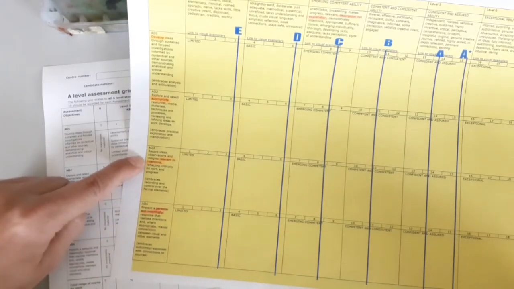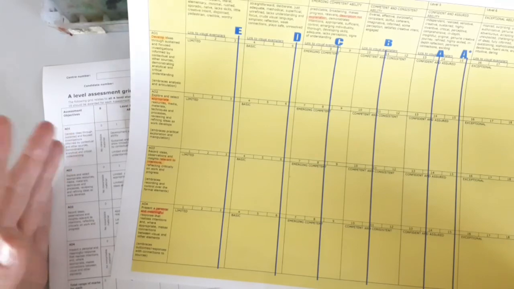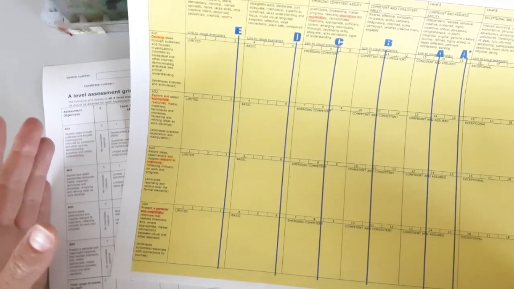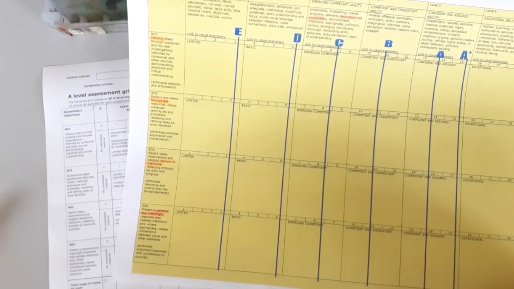So again, we're going back to this idea of intentions. It's got to be right. What did you set out at the start of the project, especially with graphics, when you're going to have probably a fairly specific brief? Are you actually matching that? Because you might have created something great in the end, but you're not going to get the marks for it if it doesn't actually match what you set out to do.